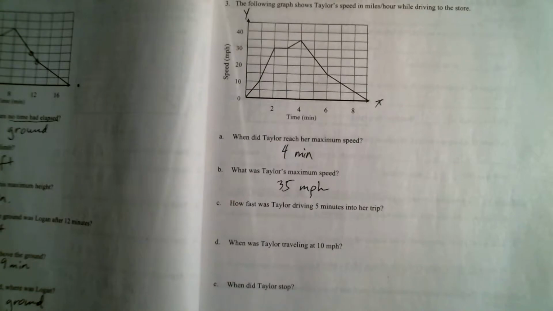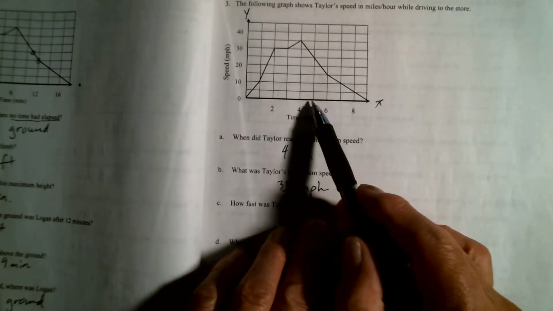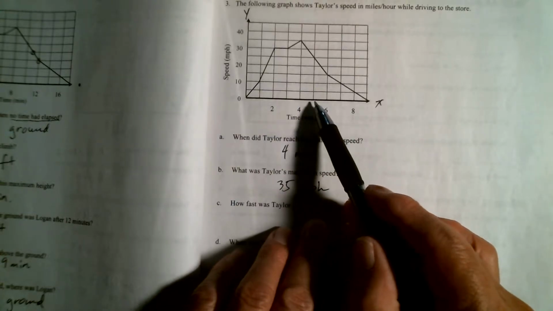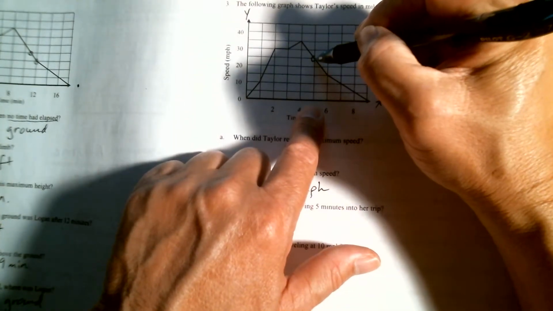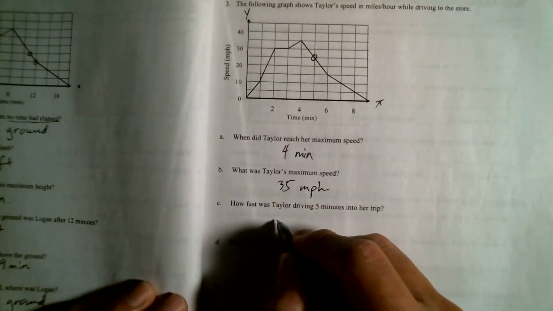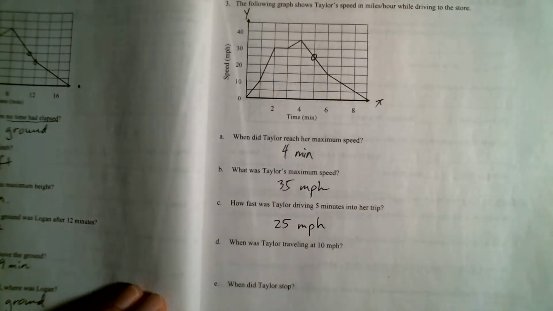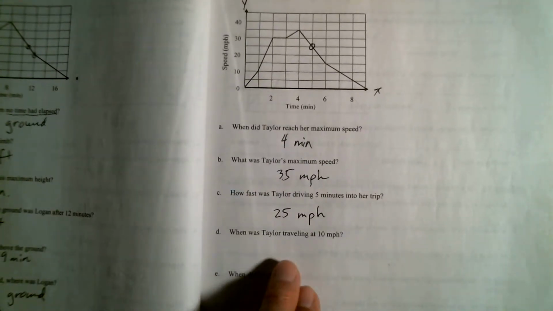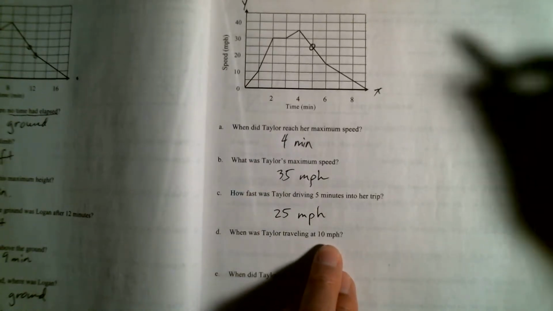Okay. So where is 5? 5 minutes. Okay, here. I'm sorry. I was pointing here. That was wrong. This is over here. So 5 right there. So 25 miles per hour. Okay. So when was Taylor traveling at 10 miles per hour?